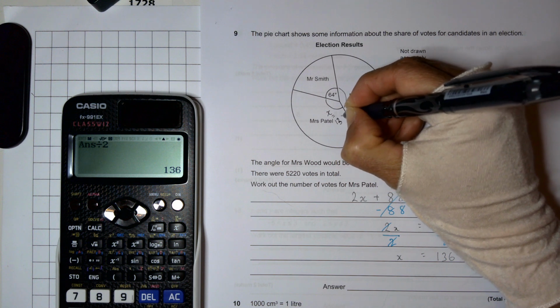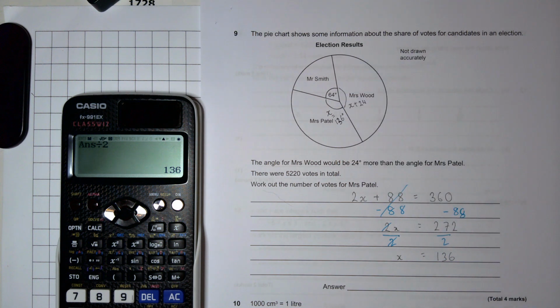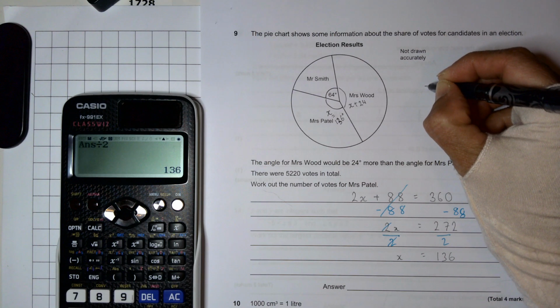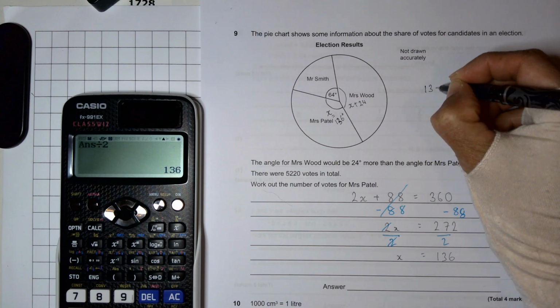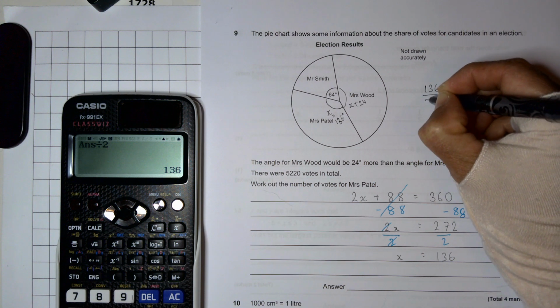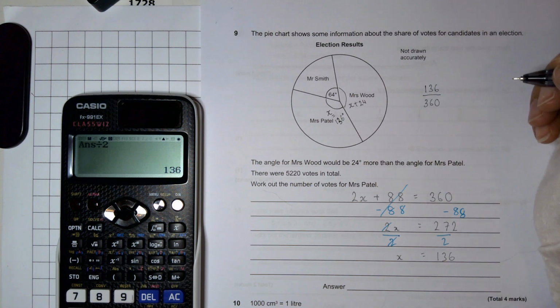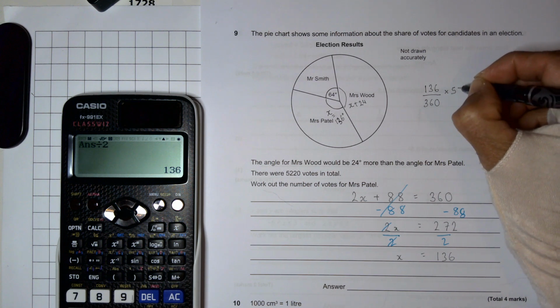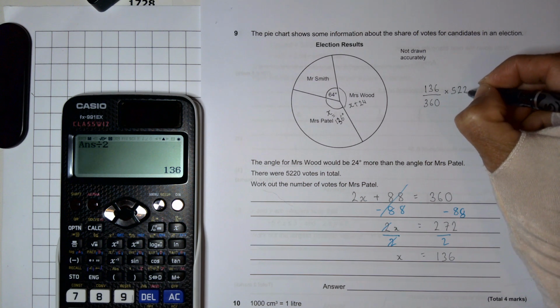Now they didn't ask us what angle, they asked us how many votes did she get. So this is a proportion, and the proportion of the angles that she had was 136 out of a total of 360. So that's the fraction of the angles that she has. We're going to multiply it by the total, which is 5,220.